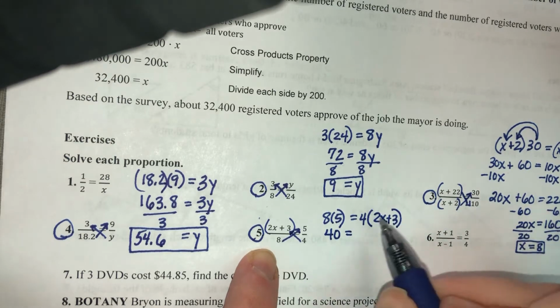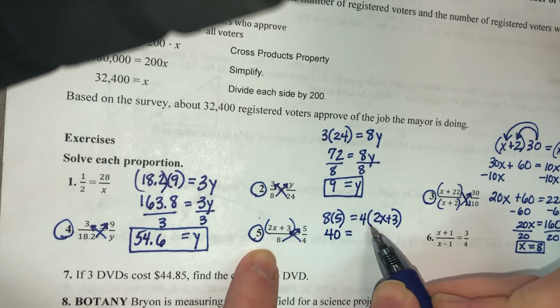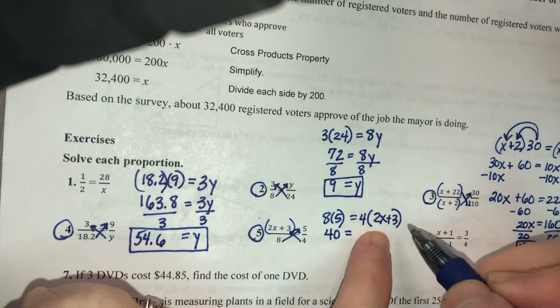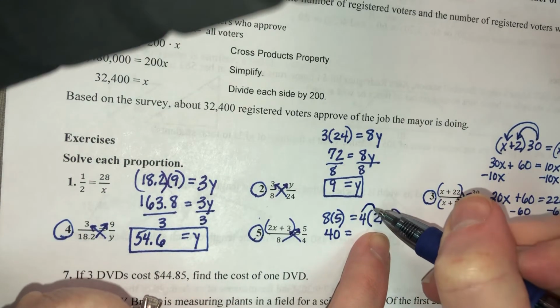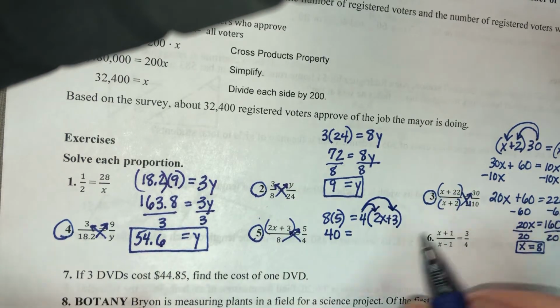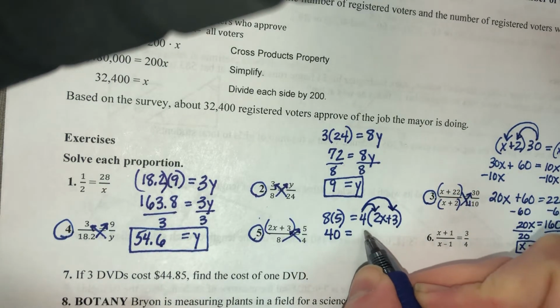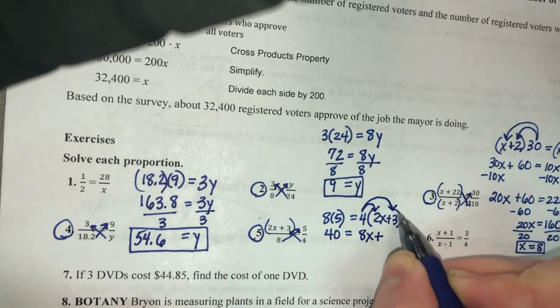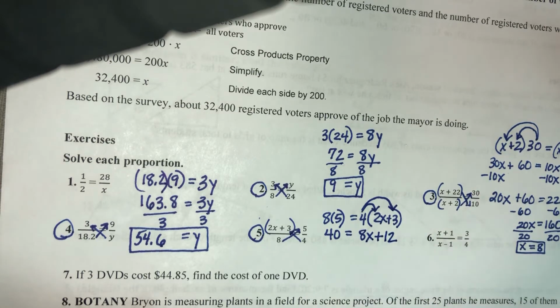8 times 5 is 40. And then because we have the number being multiplied outside of the parentheses times this binomial, we have 2 terms in here. We have to distribute the 4. So 4 times 2x and 4 times 3. 4 times 2x is 8x, and we put the plus in the middle. 4 times 3 is 12.